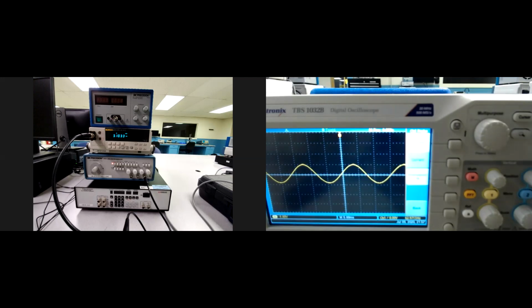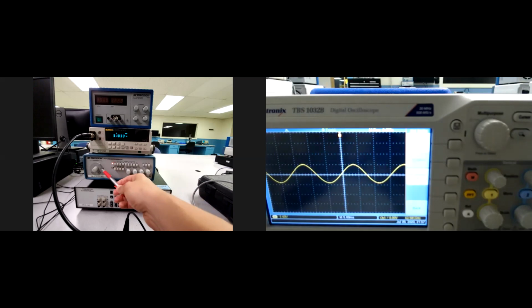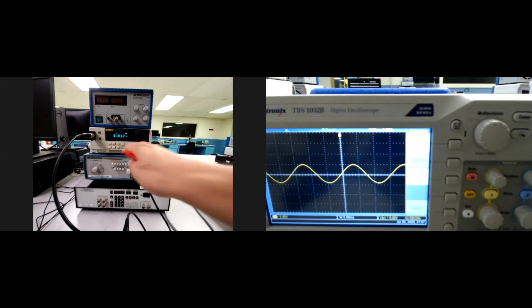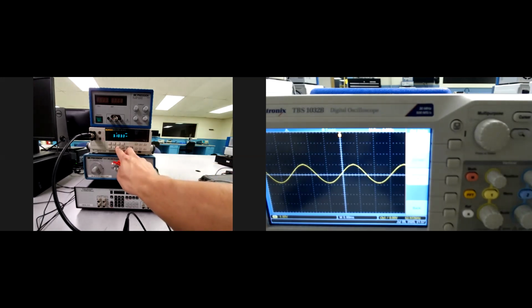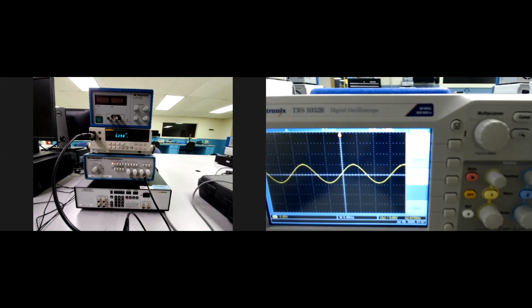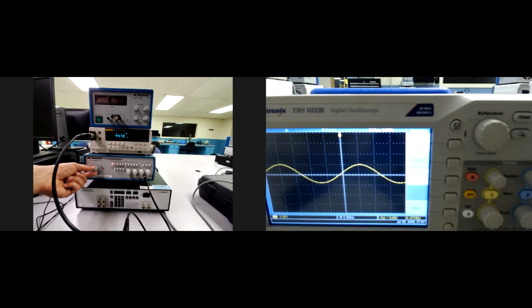So I'm going to set the function generator. I'm gonna modify the frequency, and I'm gonna set it to 100 hertz. If you take a look at the multimeter, I'm gonna use the frequency option on the multimeter, and it's telling me that I am at 62.99 hertz. So I need to regulate the frequency and reach 100 hertz.